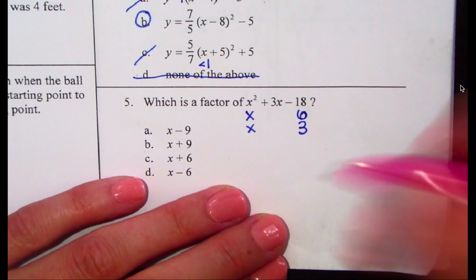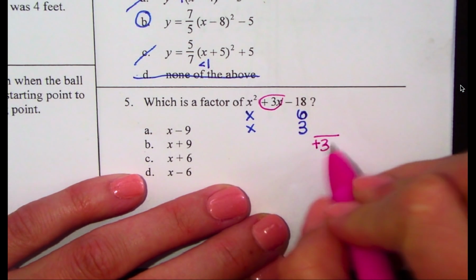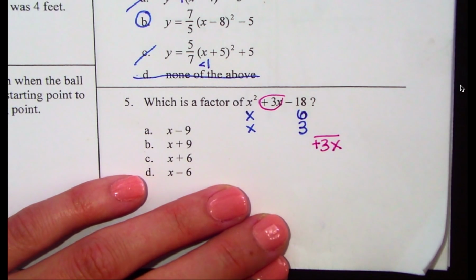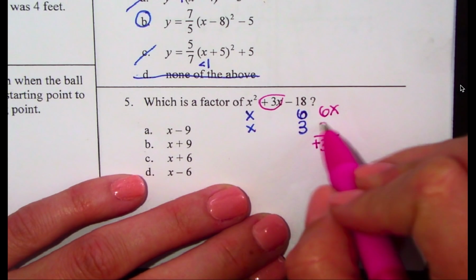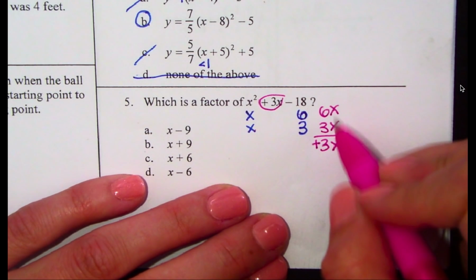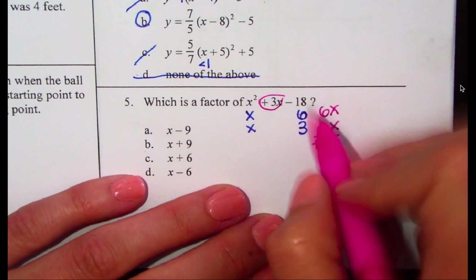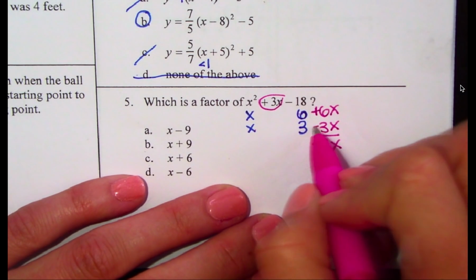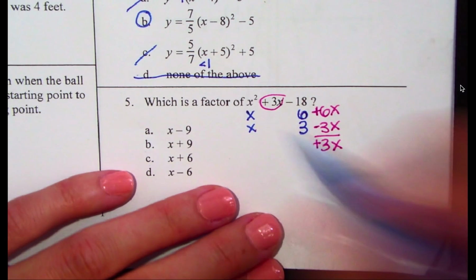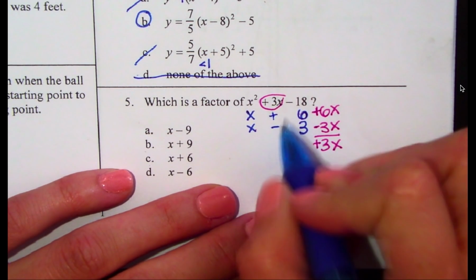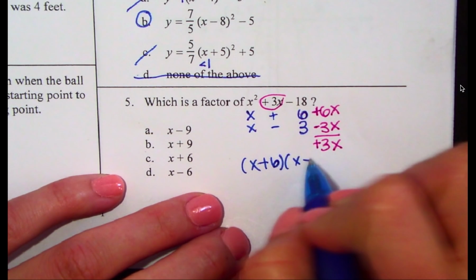And then we remember our procedure. You take this middle term, and we're going to write it here underneath. And then we're going to multiply diagonally. X times 6 is 6x. X times 3 is 3x. And then we need to figure out what signs these need to be to give us positive 3. So for that, we would have to have a positive 6 and negative 3. So you carry over the signs. That's positive, this is negative, and your factors are x plus 6, x minus 3.